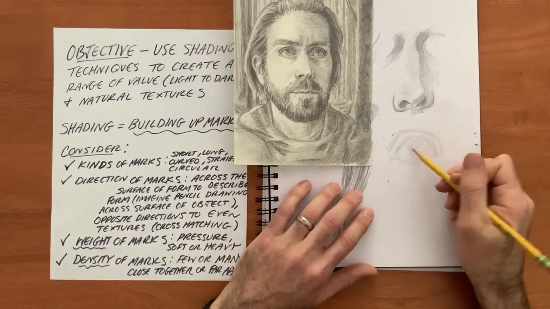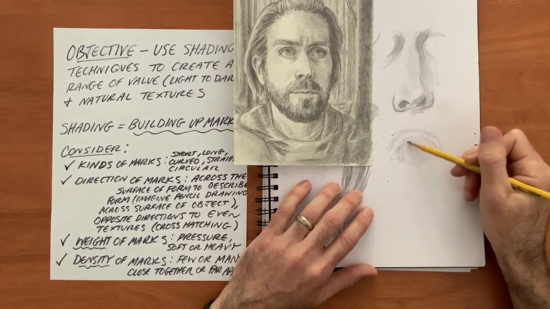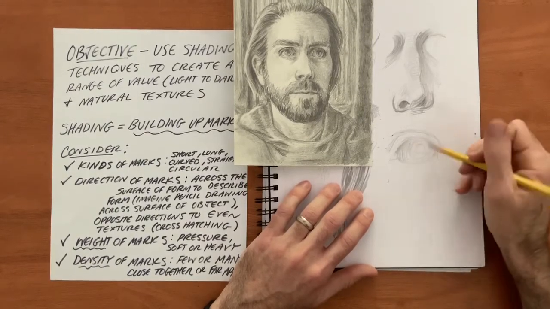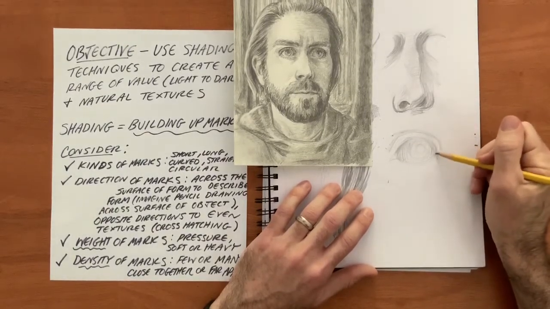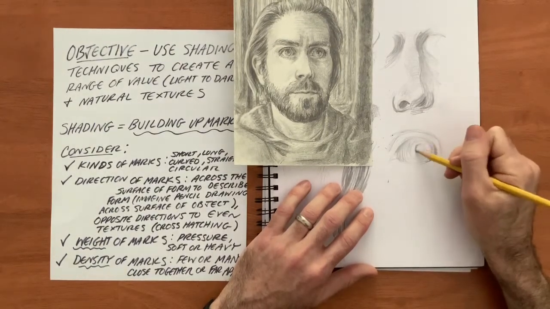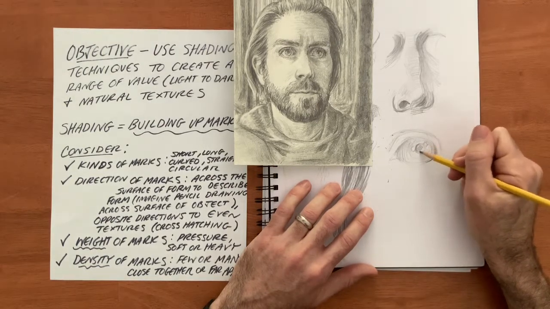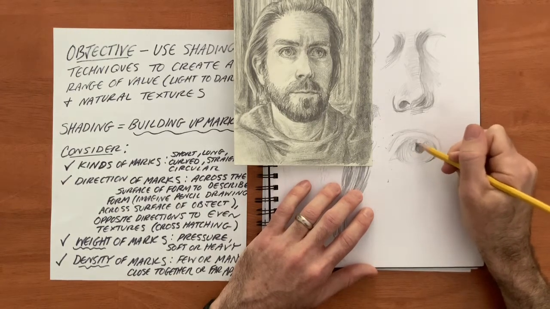Looking at the eye. Whites of the eye usually have a little bit of shadow to them actually, so I'm going to lightly get some marks, again, marks going across the form of the eye to make it look more round. Pupil, I'm thinking, where do I want to leave some glint, some light in the eye. I want a little darker to push the pressure down.